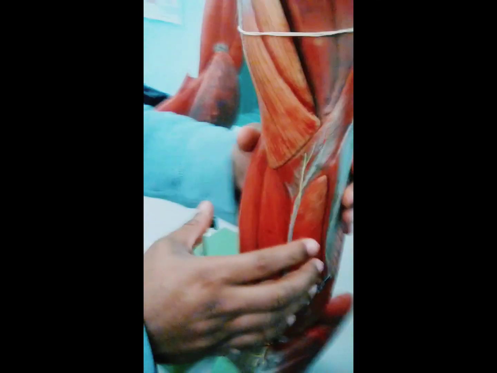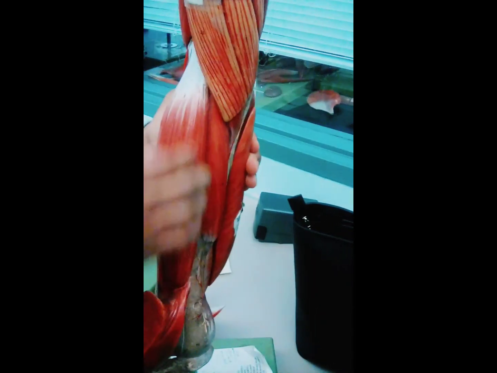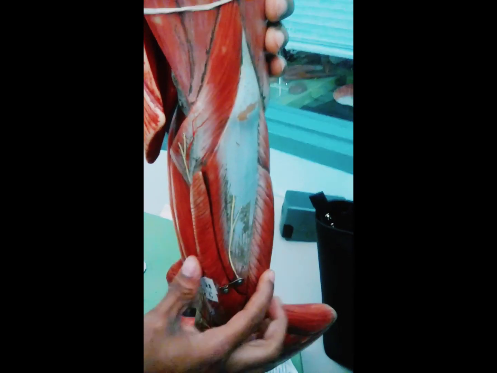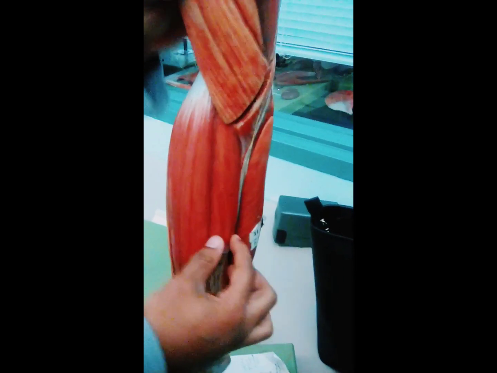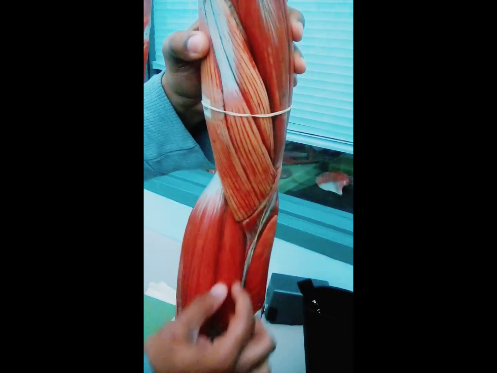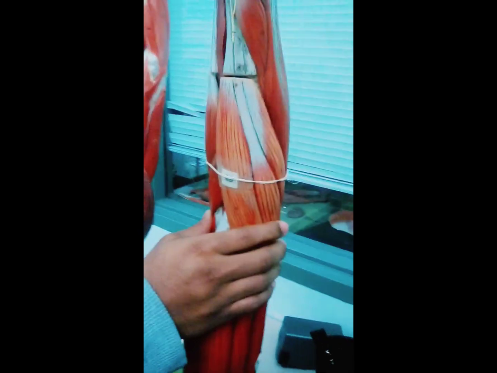Now in the middle, on the lateral side, between the biceps and the triceps, we have the brachialis. So biceps brachii is in the front, triceps brachii in the back, and in between the triceps and the biceps, brachialis. Now if you follow the brachialis all the way up, remember the thumb side has the radius.